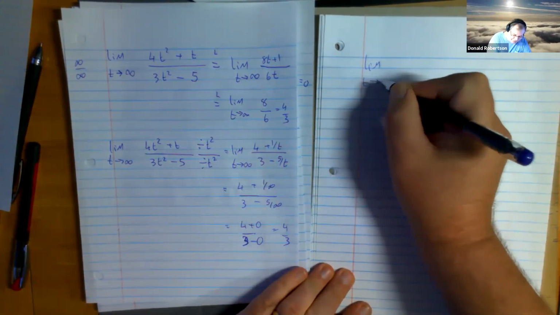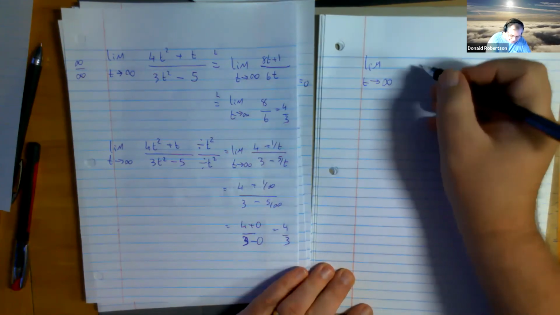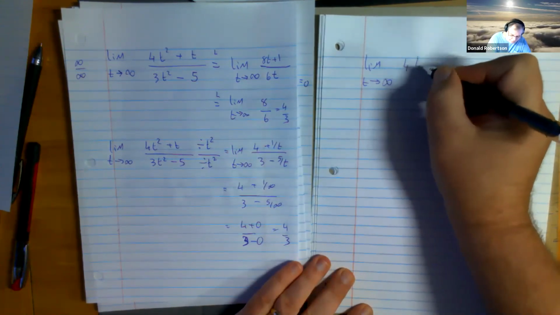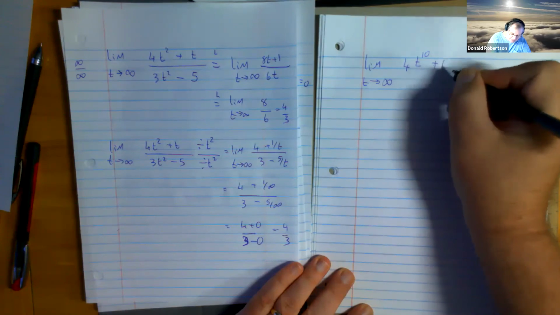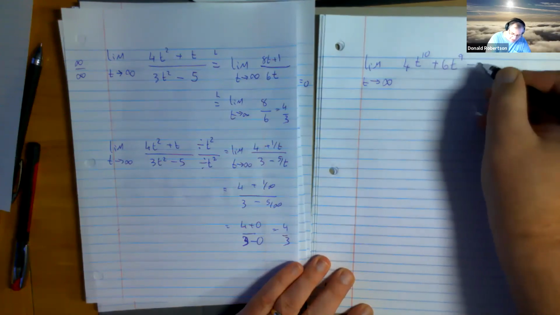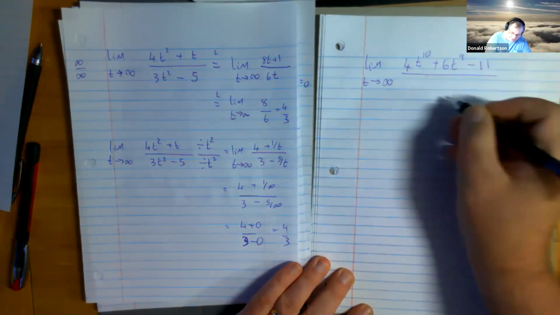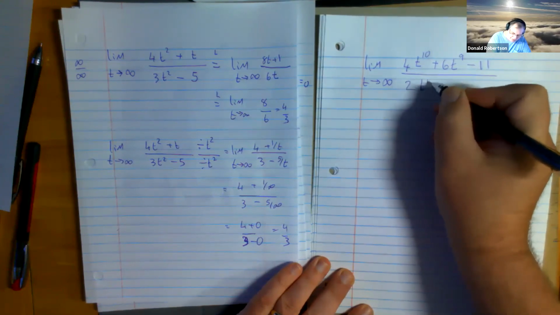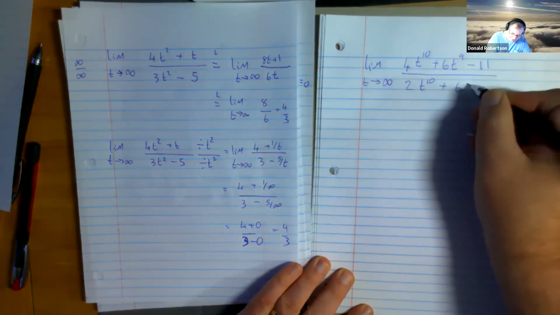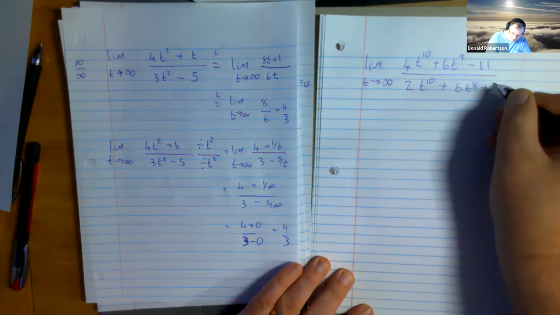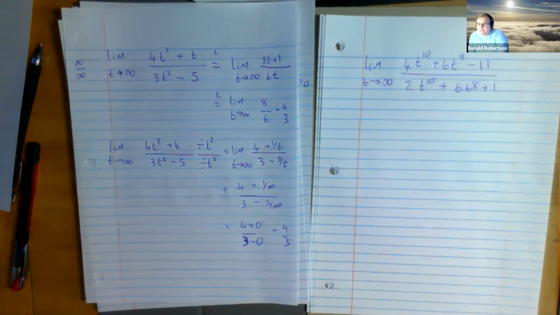So the limit as t tends to infinity of 4t to the 10 plus 6t to the 9 minus 11 over 2t to the 10 plus 6t to the 8 plus 1.